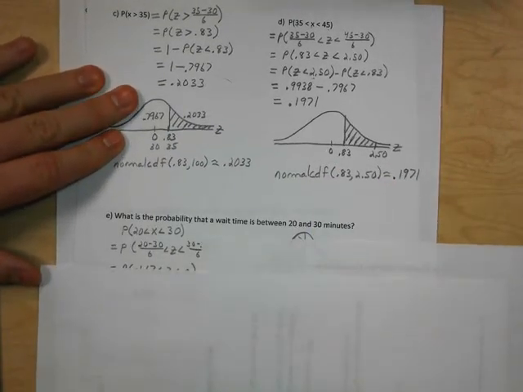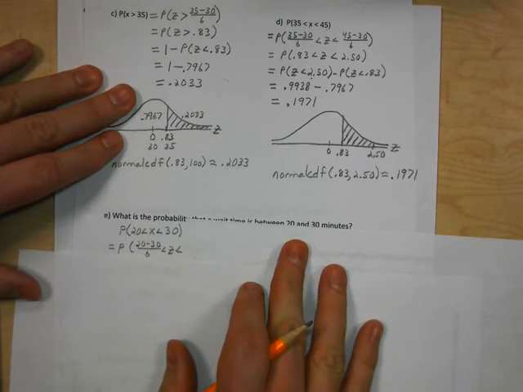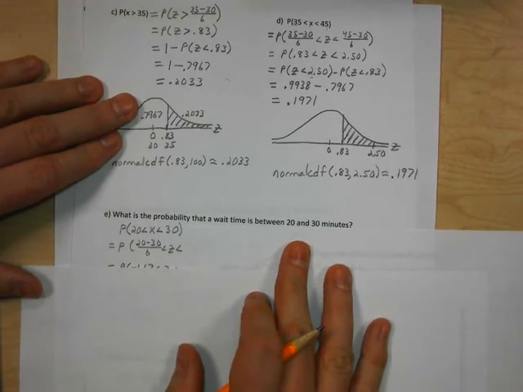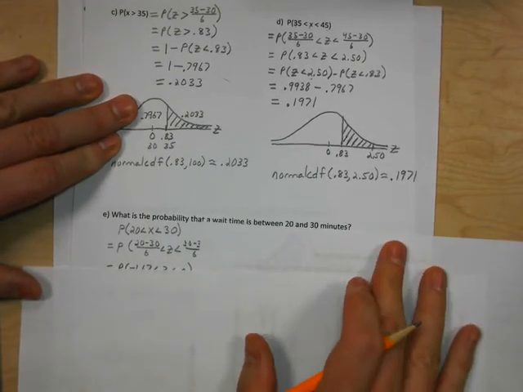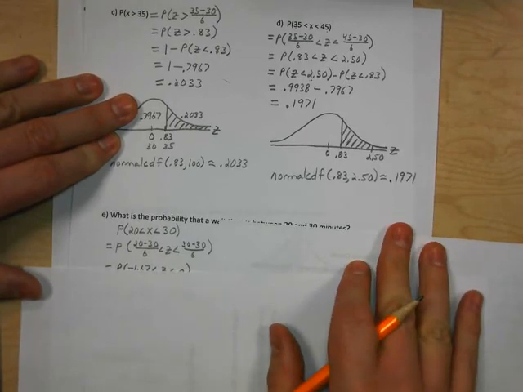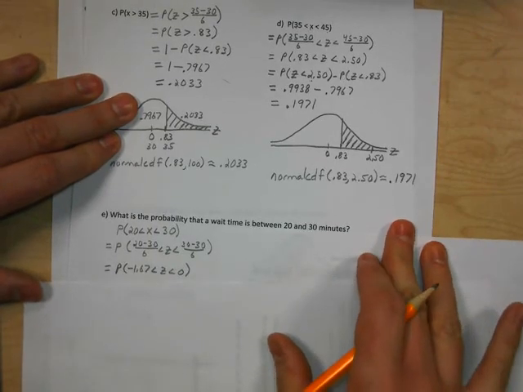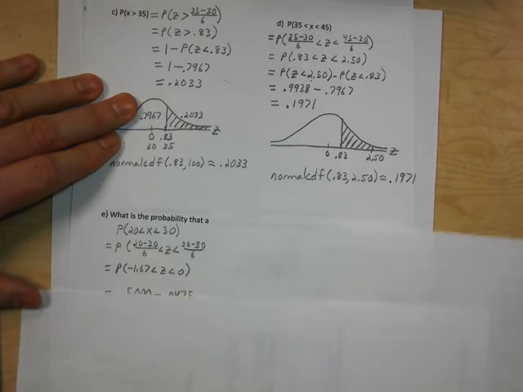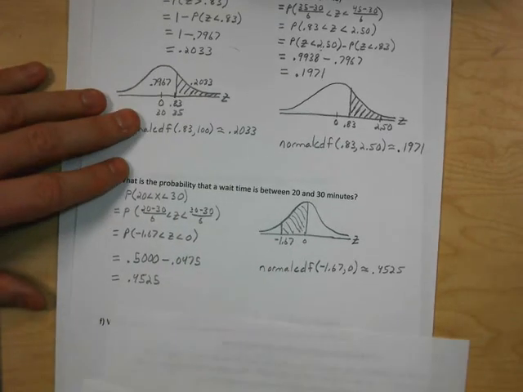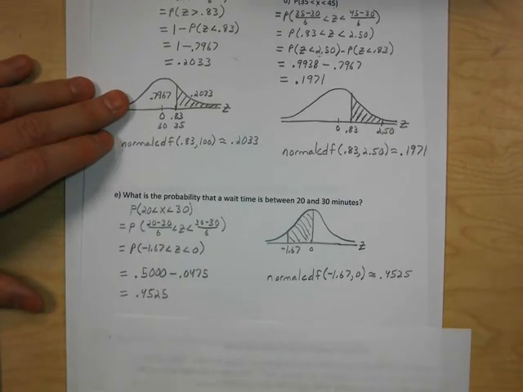Okay, moving along. The probability that a wait time is between 20 and 30 minutes, well, that's just like the last question. Okay, so again, if you want to pause this and figure it out yourself, go ahead. Okay, I'll just go through and show you the answer for the sake of time. We're getting kind of long here.